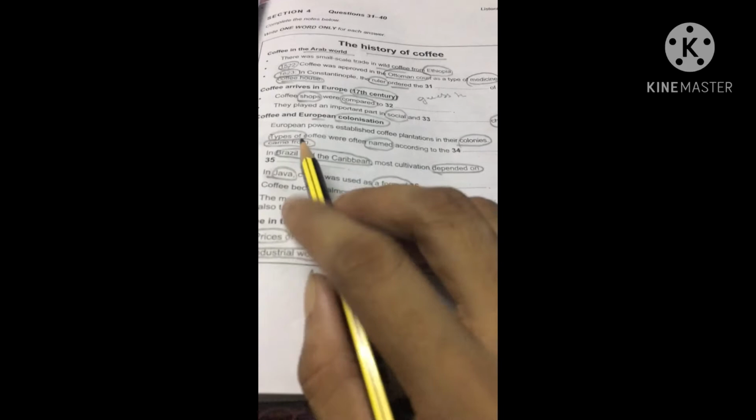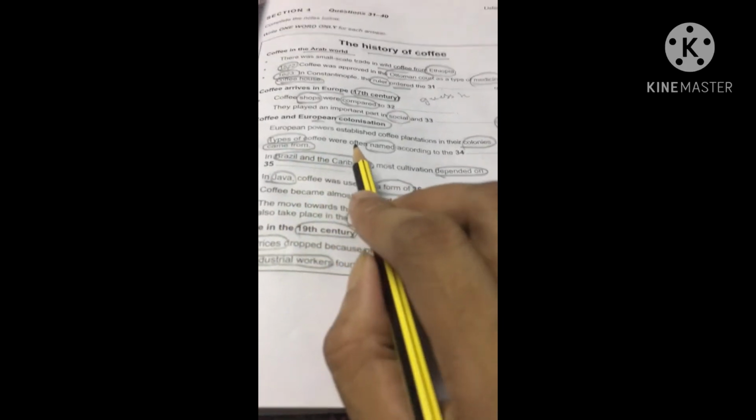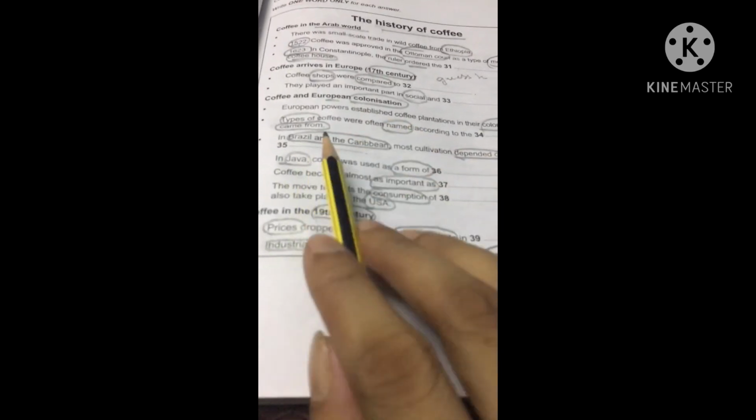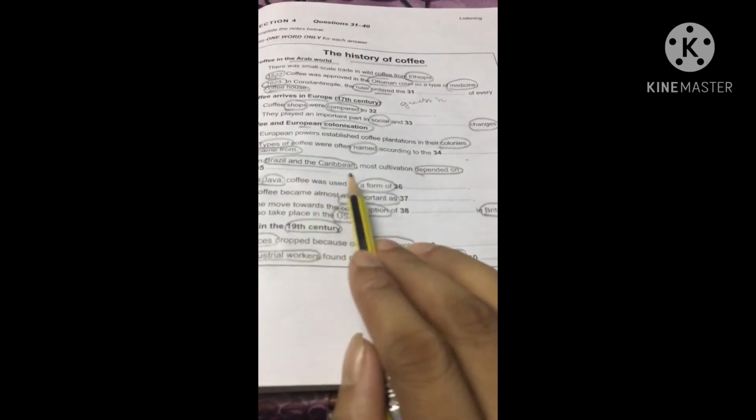Then types of coffee were often named according to the dash they came from. According to the what? According to the country, according to the region, according to something actually. So try to predict the answer. Then in Brazil and Caribbean, most cultivation dependent on what? Dependent on people, on laborers, on foreigners, something like that might be the possible answers.